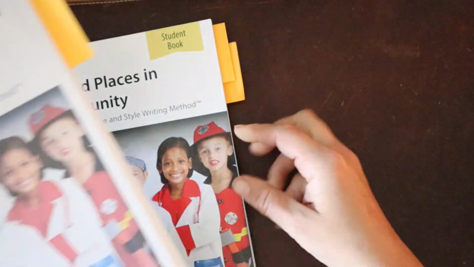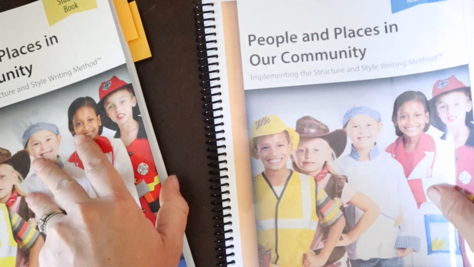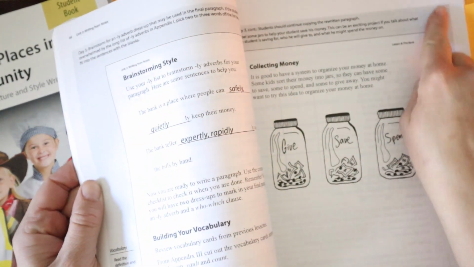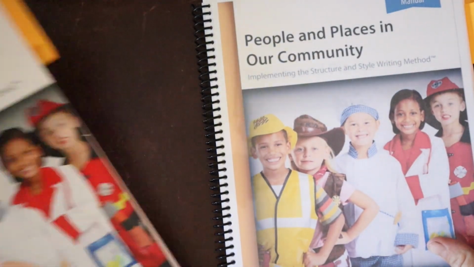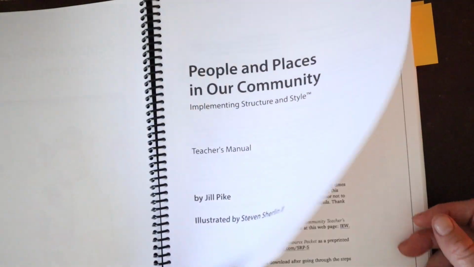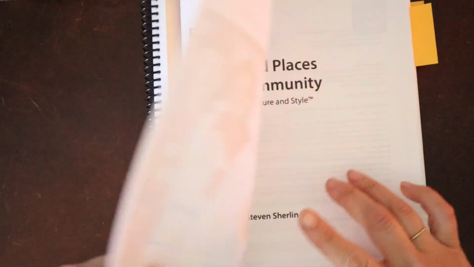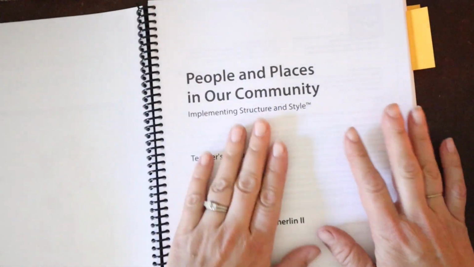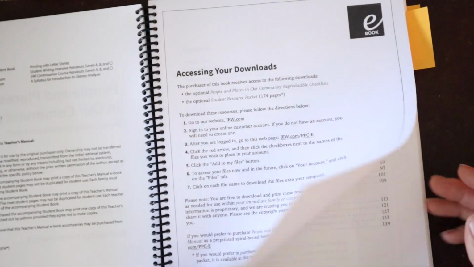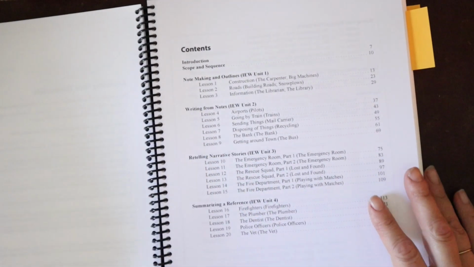We're going to start with the teacher's manual. Really, the books are essentially the same, except the teacher's manual has a gray box on it, and we'll look at that more in depth in a minute. I have the teacher's manual here. It does not include a cover page like this. I printed that off, so if that's something that you want, just keep that in mind. We have accessing our downloads, and we have our table of contents.